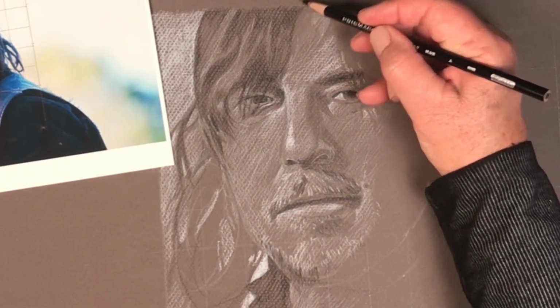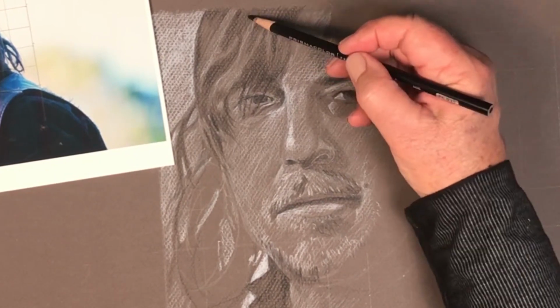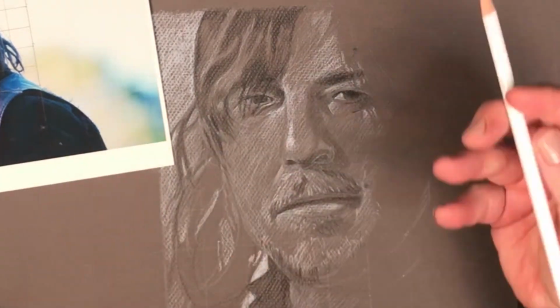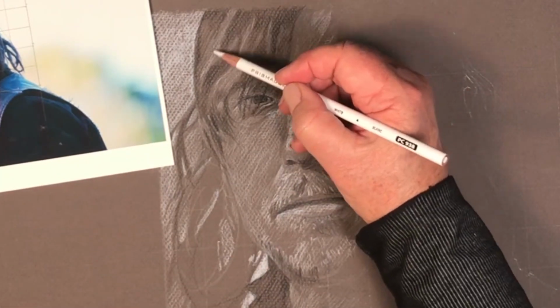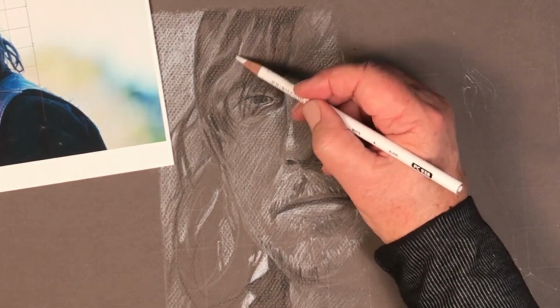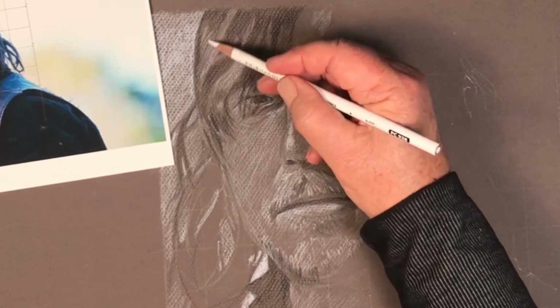So now I'm just continuing to build up tone, working darker, pushing into the ground, and then pulling things up lighter, kind of working back and forth in various areas as I continue to develop the drawing.